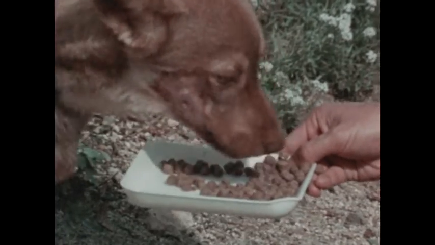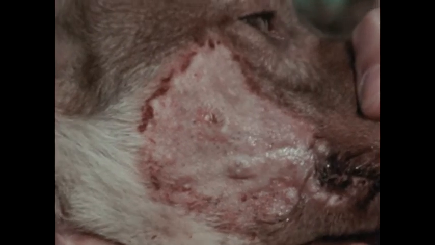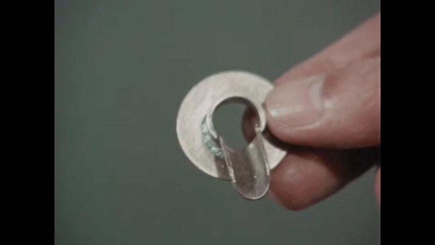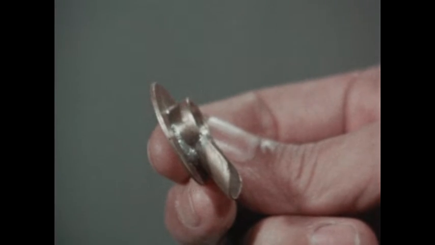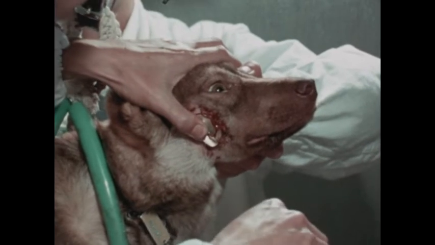The dog can eat normally, and we can see saliva flowing, but it's difficult to measure the amount. We can correct that by attaching this simple device. Saliva will drip slowly down the slide, and we can count the drops. An adhesive will hold it in place.